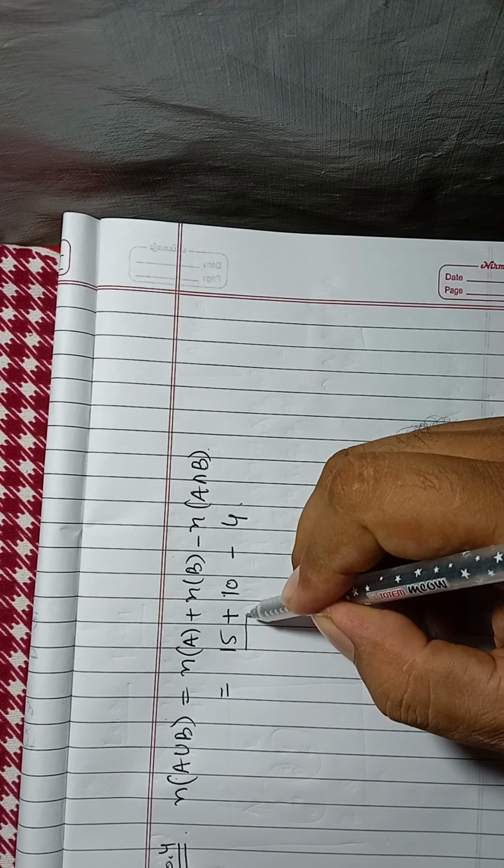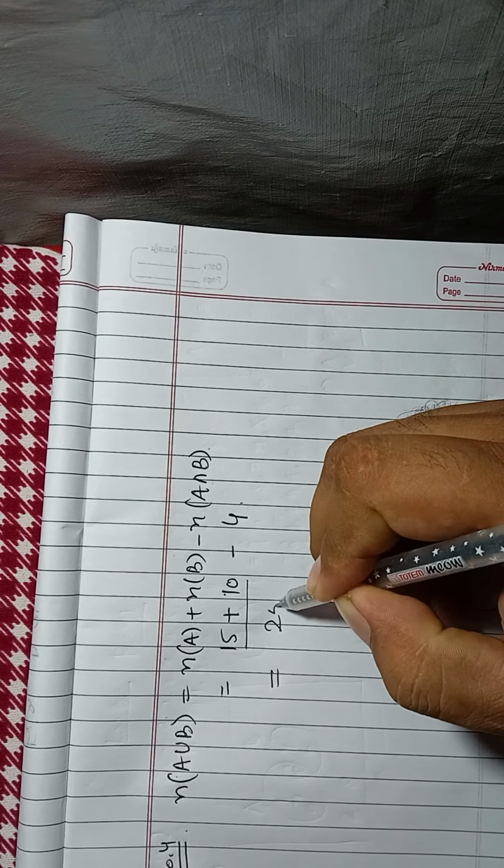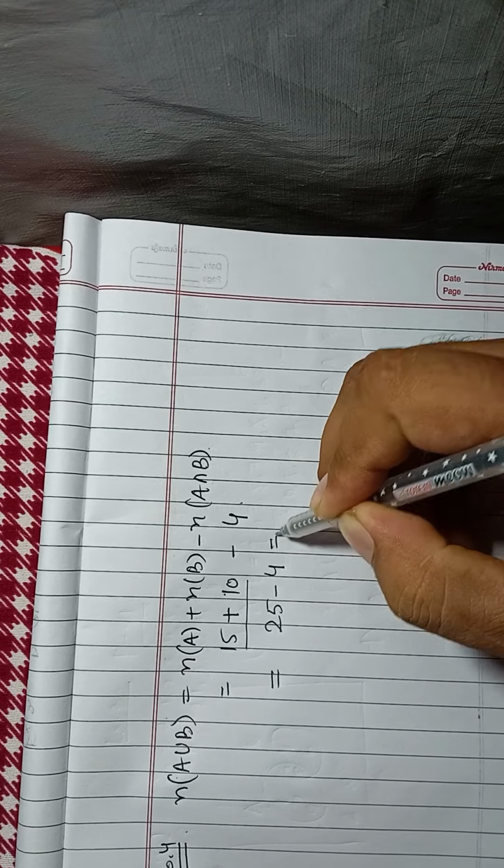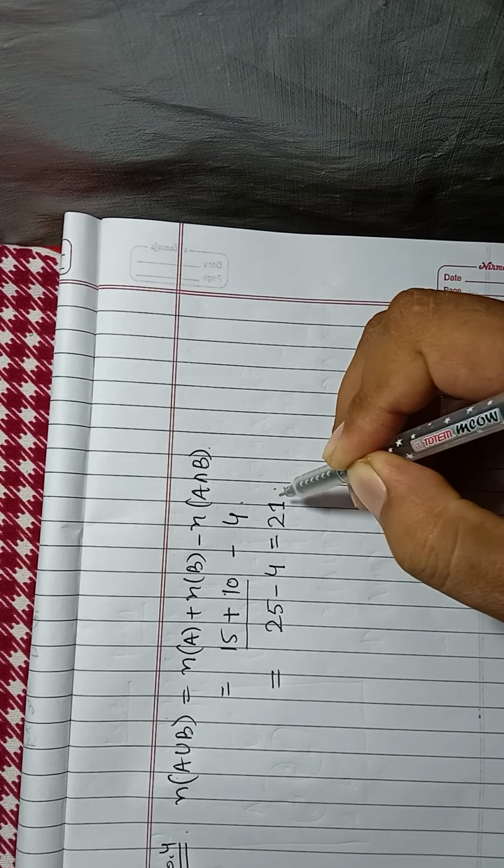First we should do the addition, that is 25 minus 4, which is equal to 21. This is the answer.